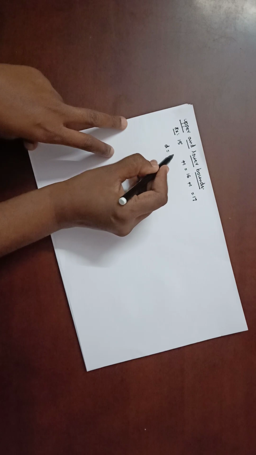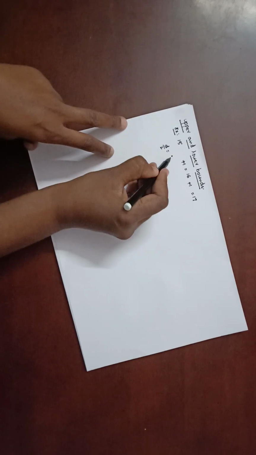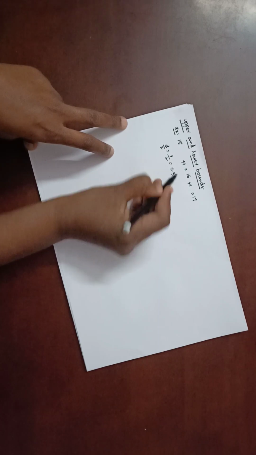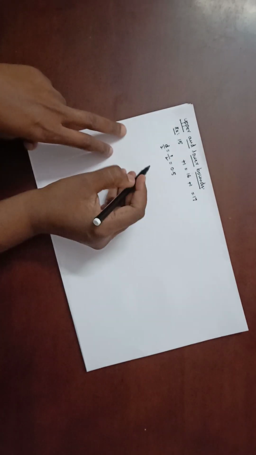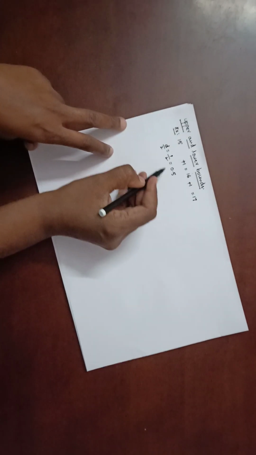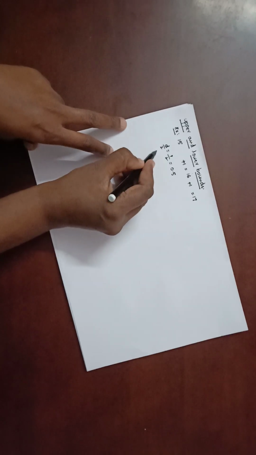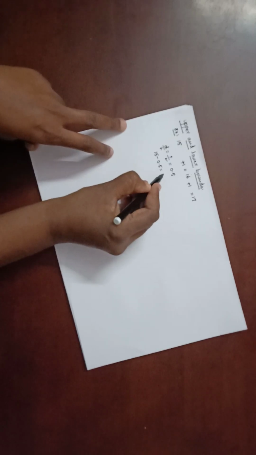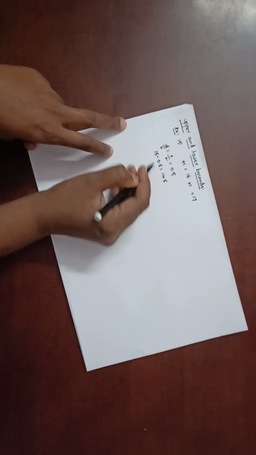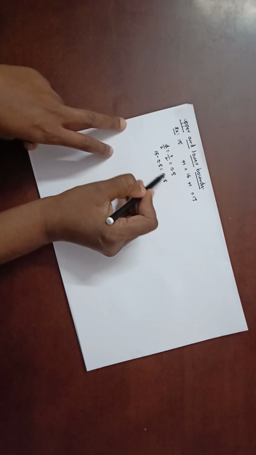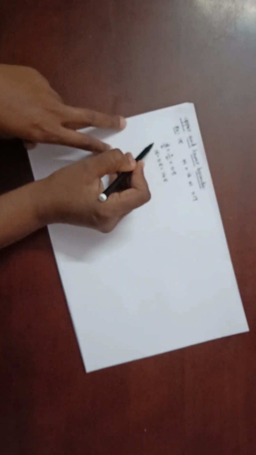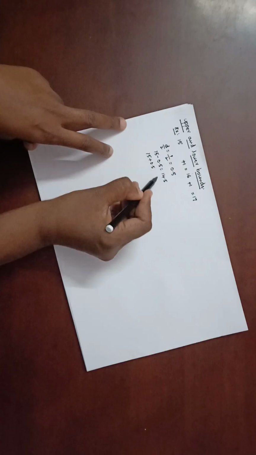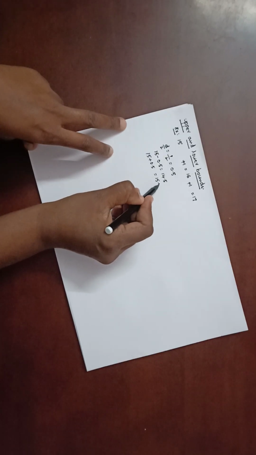So D by 2 we take, 1 by 2, that is 0.5. Subtracting 0.5 from 15, you will get 14.5. Subtracting means the left side, that means the lower bound. Adding means the right side, which is 15.5.